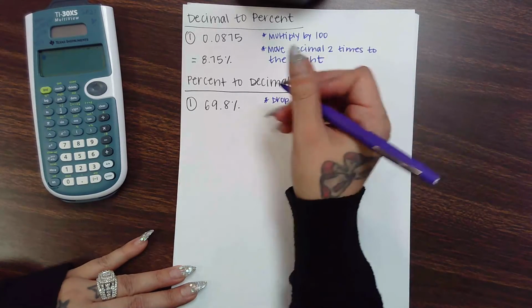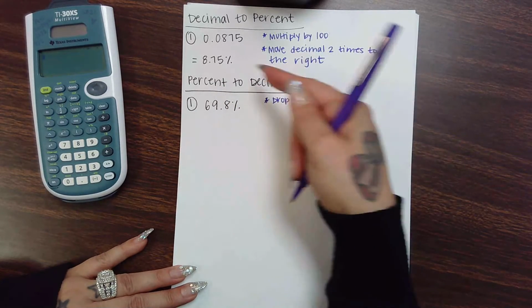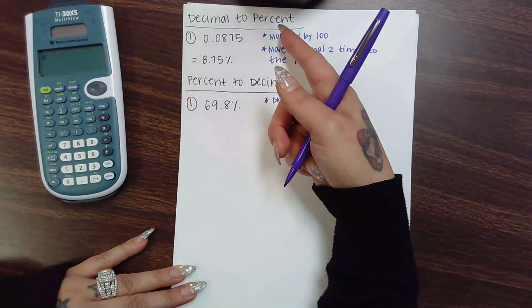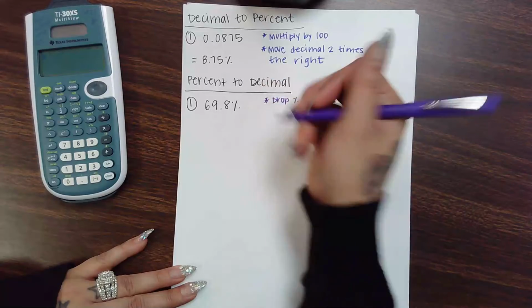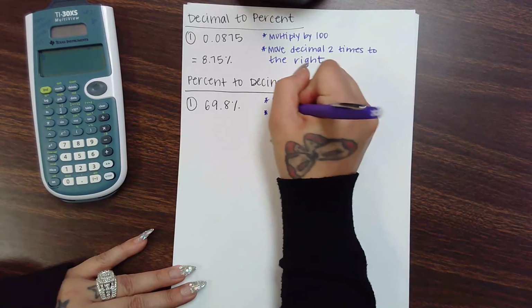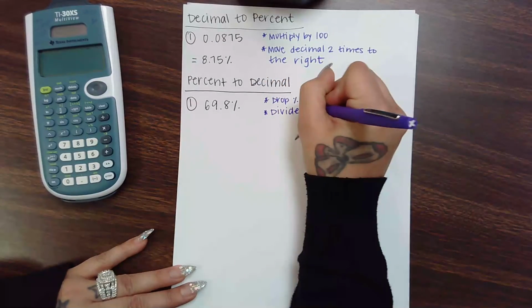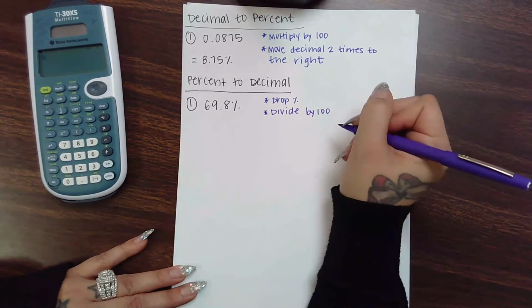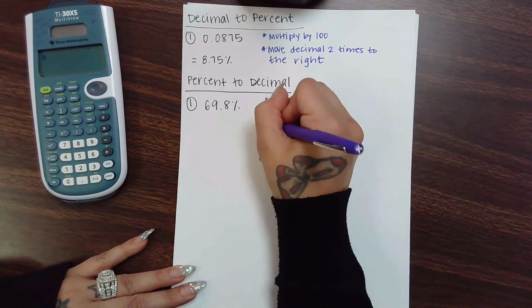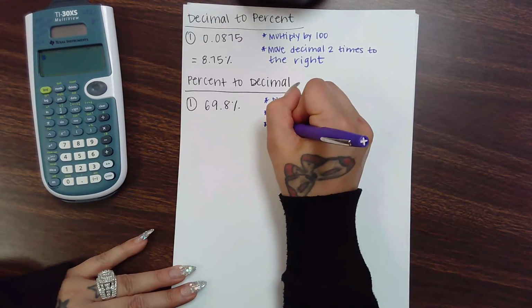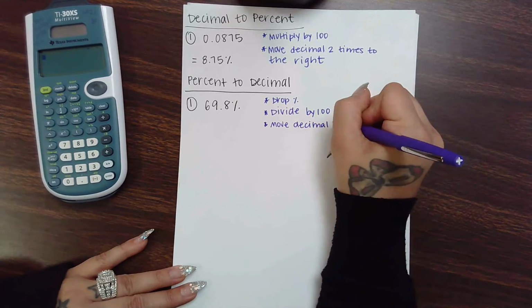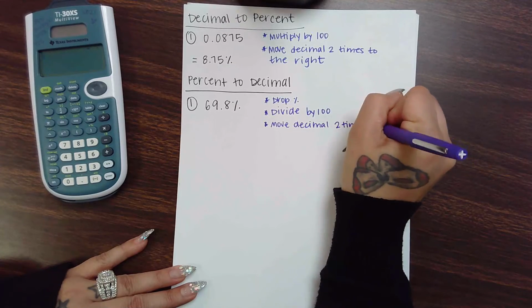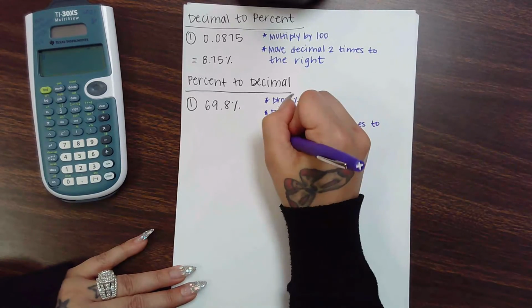Okay, and the way I go from percent to decimal is the opposite way that I went from decimal to percent. So here I multiplied. Here I divide by 100. Or we also have the ability to move the decimal 2 times to the left.